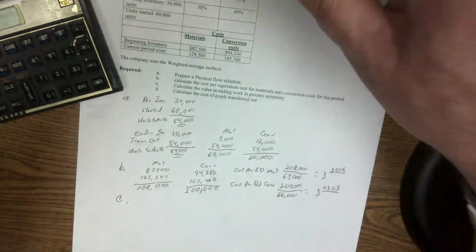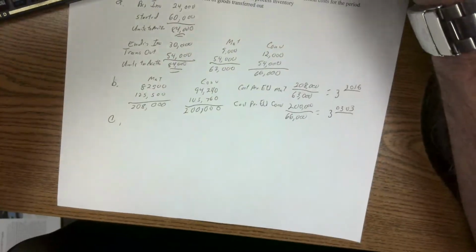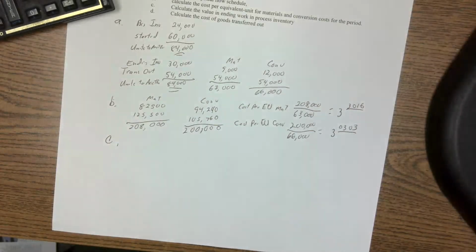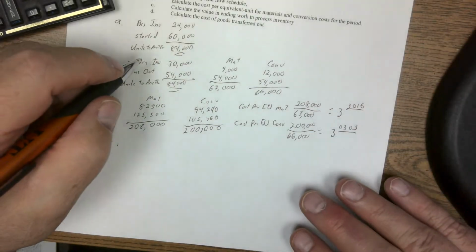C then becomes prepare the value of ending work in process inventory.